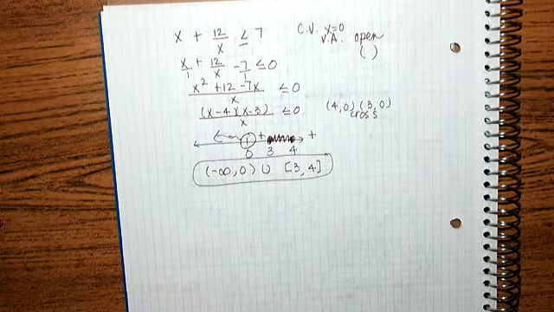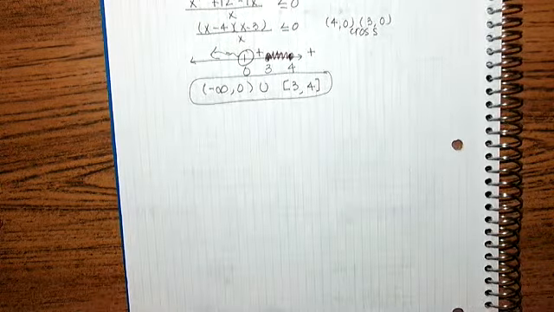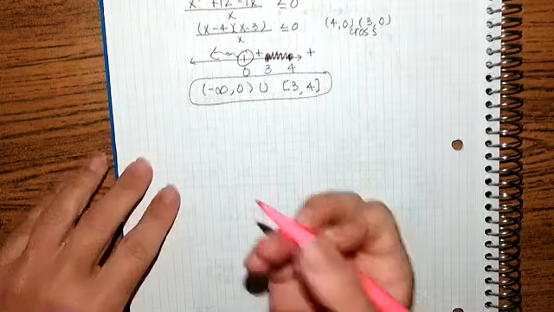Okay, I'm going to give you one more. I'm going to give it to you in factored form, and we're going to do one of those really funky ones that has 17 critical values.